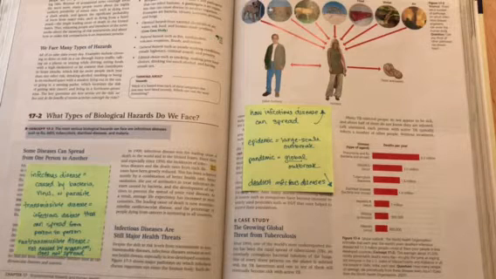Figure 17.3 here shows some of the ways that infectious disease can spread. Some of the vectors that can carry disease, like insects with malaria that carry that parasite, the deer ticks that carry Lyme disease, etc. Two terms that you probably have heard of before: an epidemic is a large-scale outbreak of a disease. A pandemic is a global epidemic or a global outbreak.